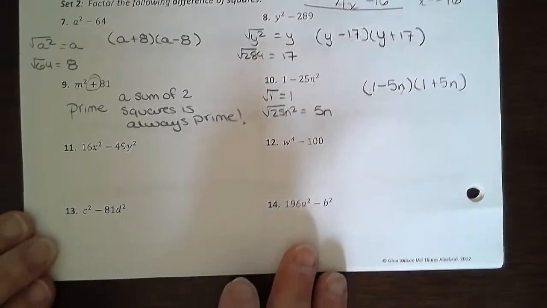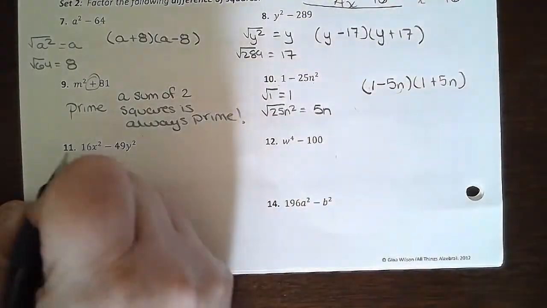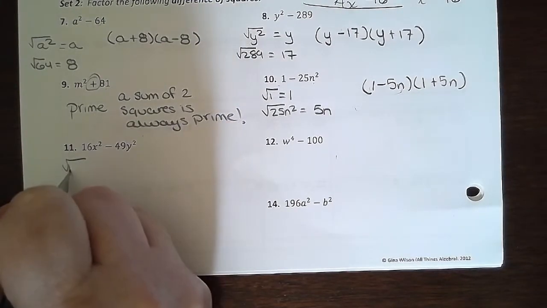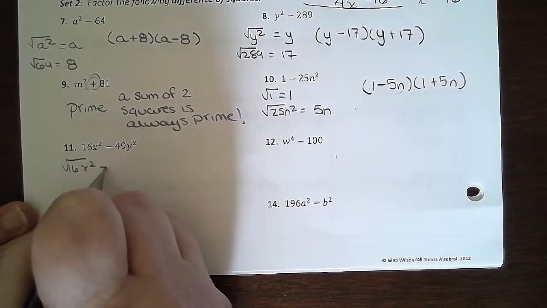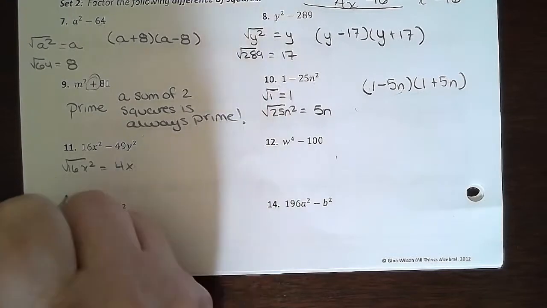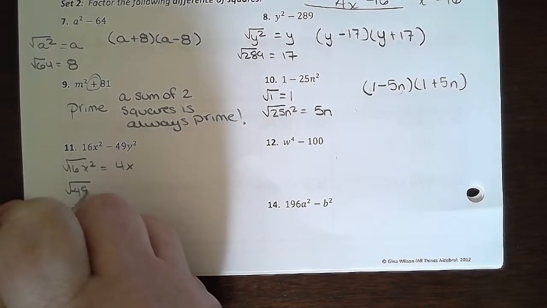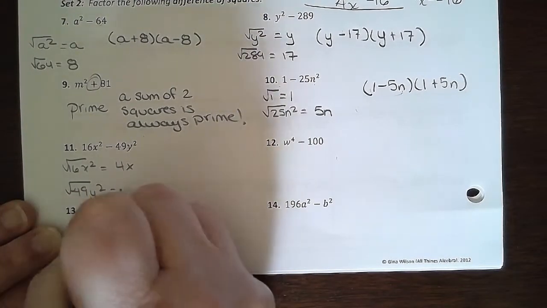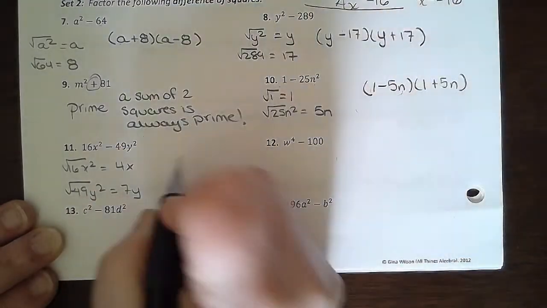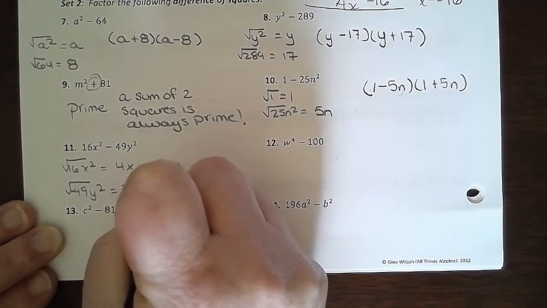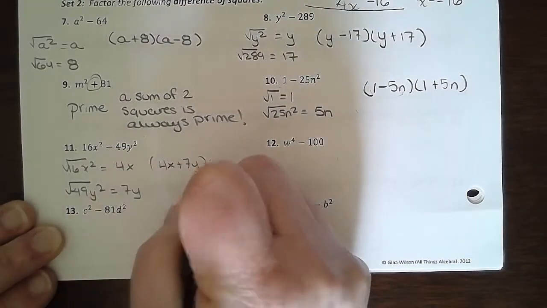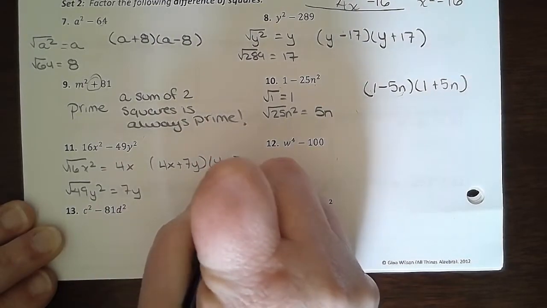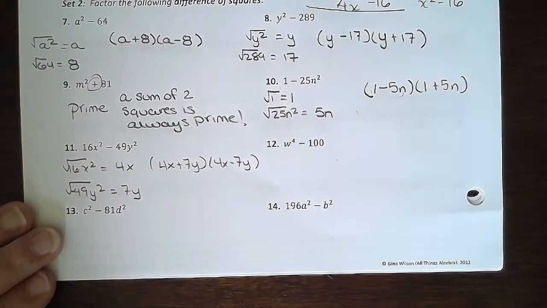Now let's just do these last two right here. The square root of 16x squared is 4x, and the square root of 49y squared is 7y. Okay, so I'm going to do 4x plus 7y times 4x minus 7y, and then we're done.